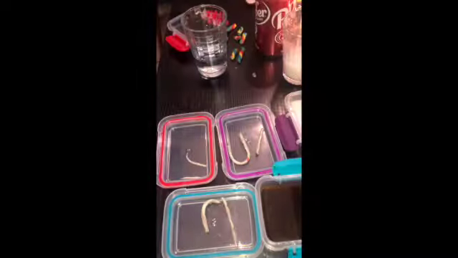So we're going to write down our results. So in our results, I'm going to write down the candy cane, or the liquid, that dissolved the fastest, which was the water.